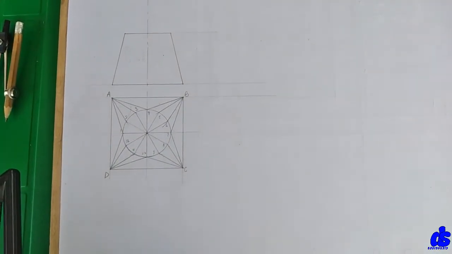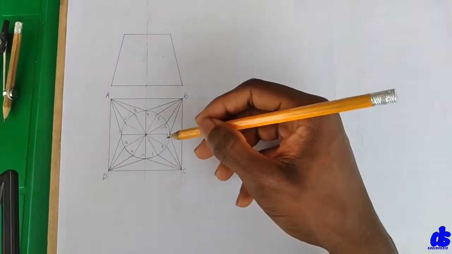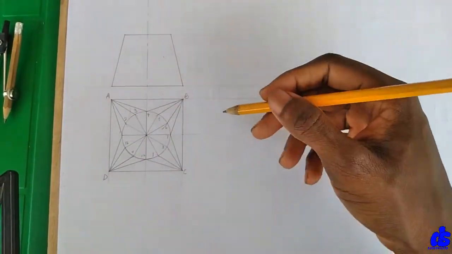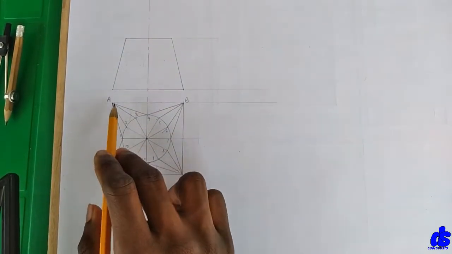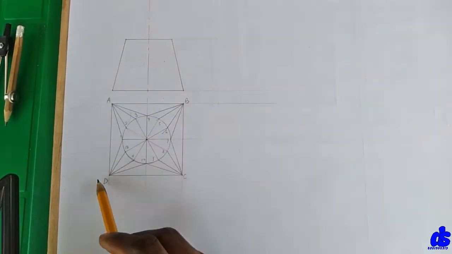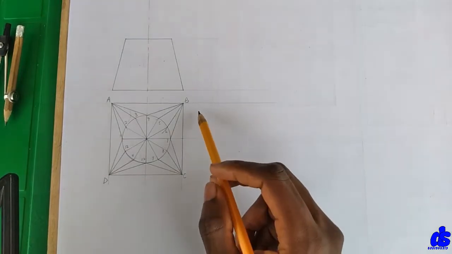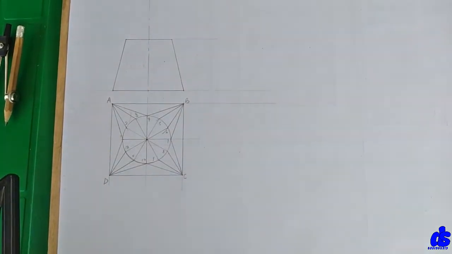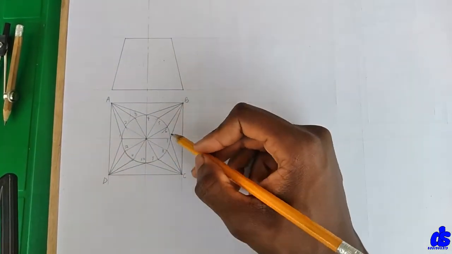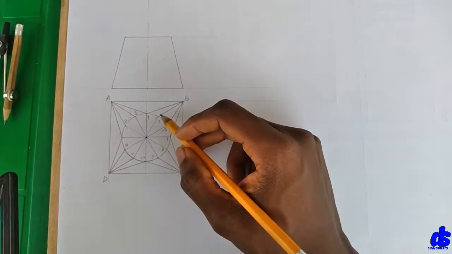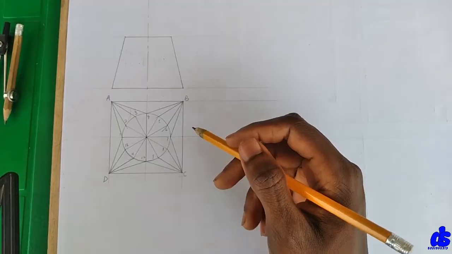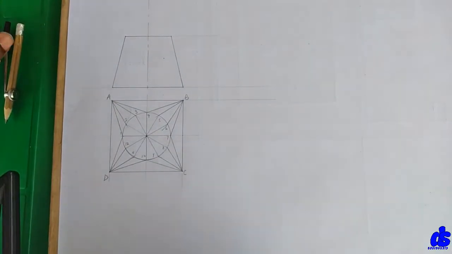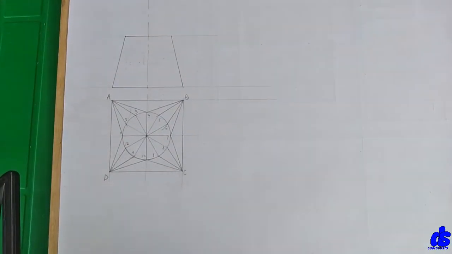Alright, so next we need the true length of these lines and how to develop the surface development part. But then we know AB, AD, DC, and CB are the true lengths. That one is fine. But then B7, B6, B5, B4, and the rest are not actually the true length. So we need to find the true length. So what you are going to do is you are going to pick the distance.